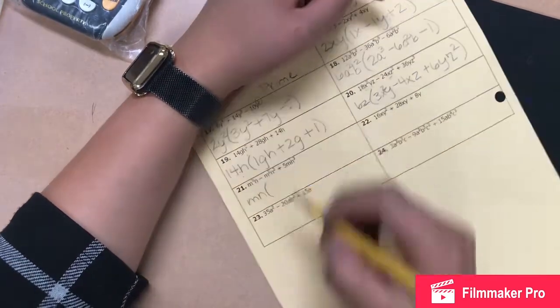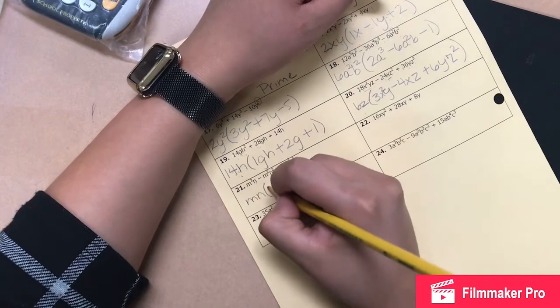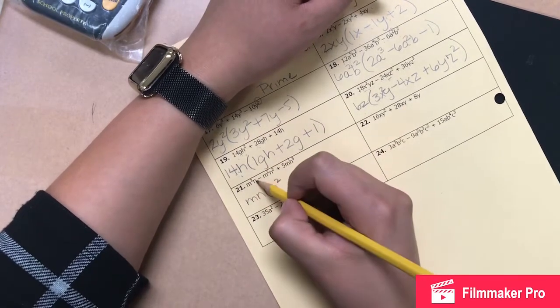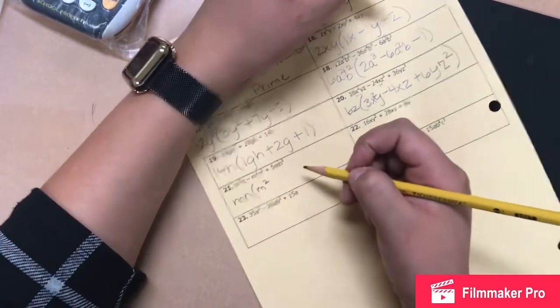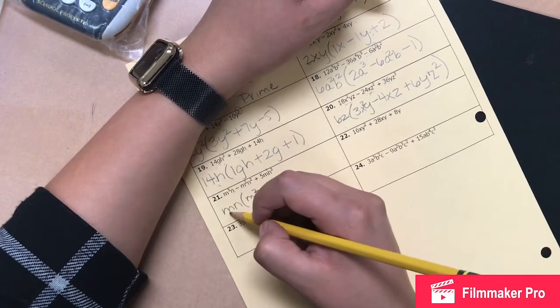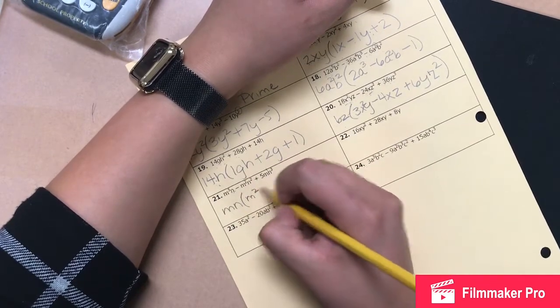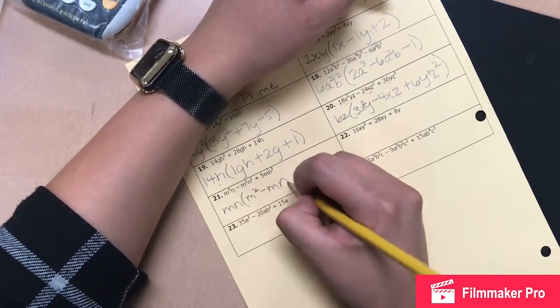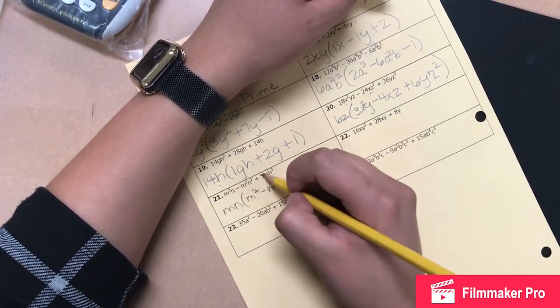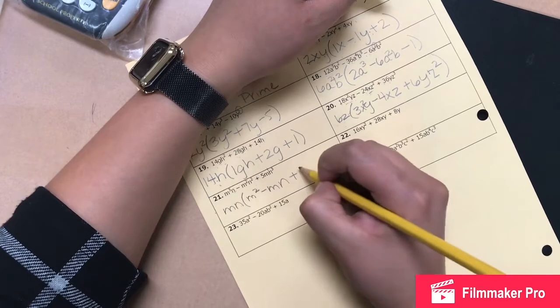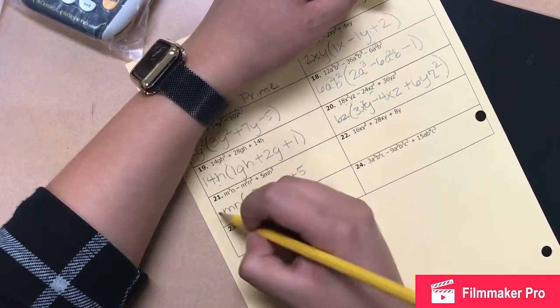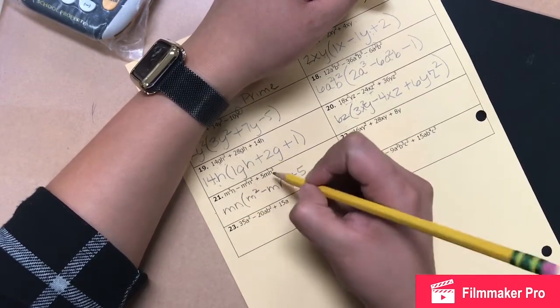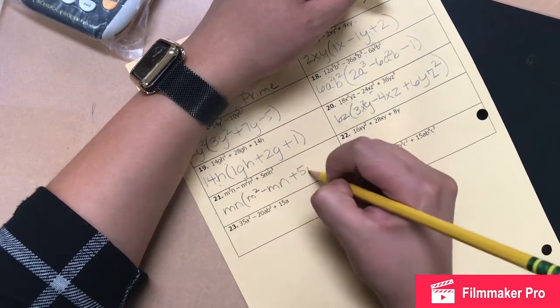So m cubed over m is m squared. N over n would simplify to 1. Negative m squared divided by m would be negative m. N squared divided by n would be n. And positive 5 divided by 1 would be plus 5. M divided by m would simplify to 1. And n cubed divided by n would be n squared.